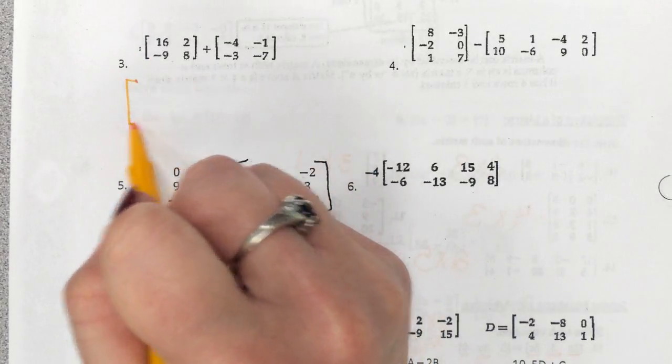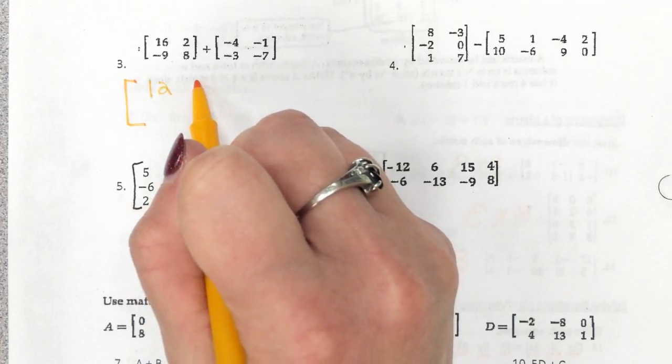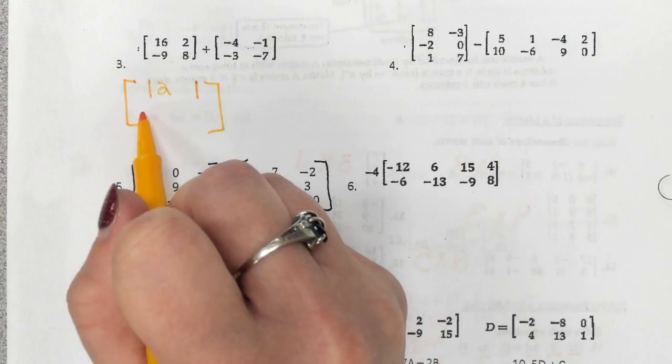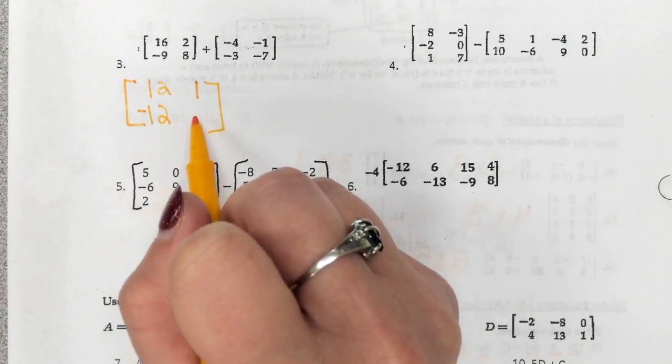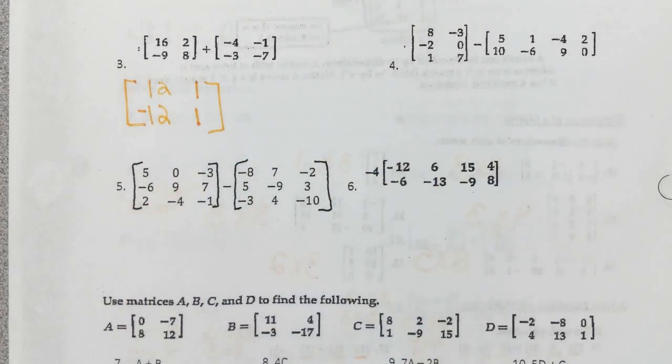16. Yeah, which is 12. And then 2 plus negative 1, 1. Negative 9 plus negative 3, negative 12. And 8 plus negative 7. What we're adding next is positive 1. Y'all okay? All right, here we go.